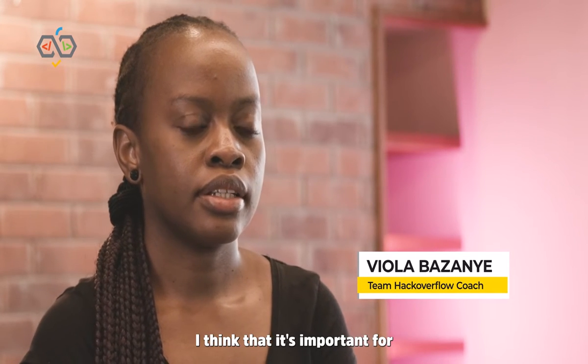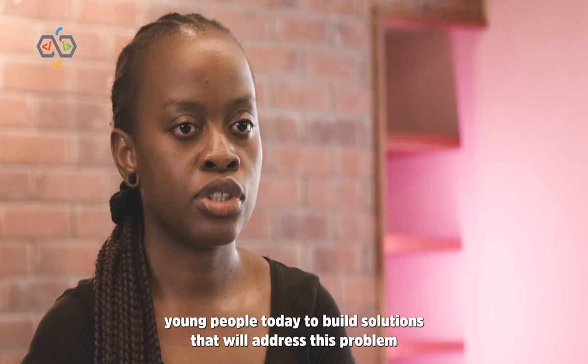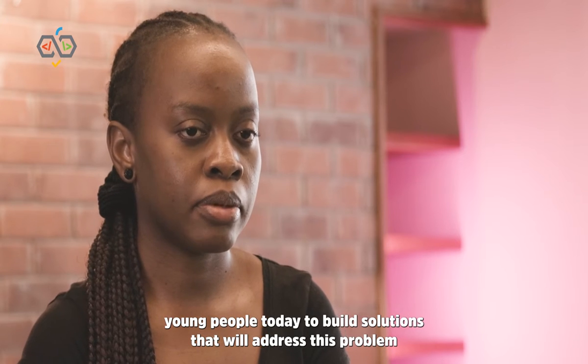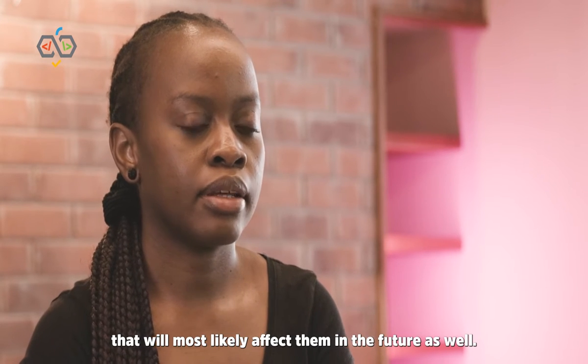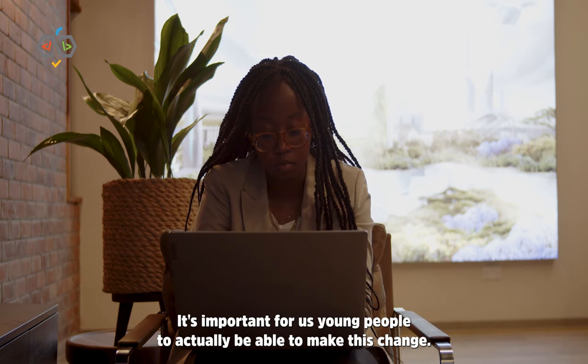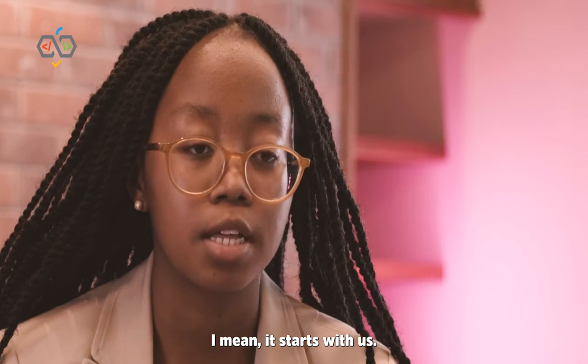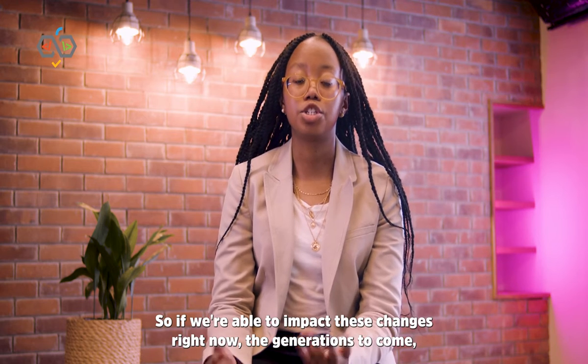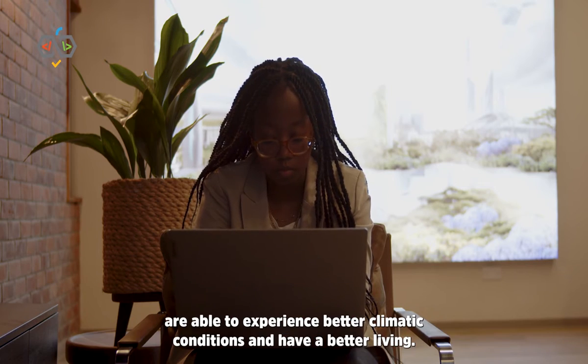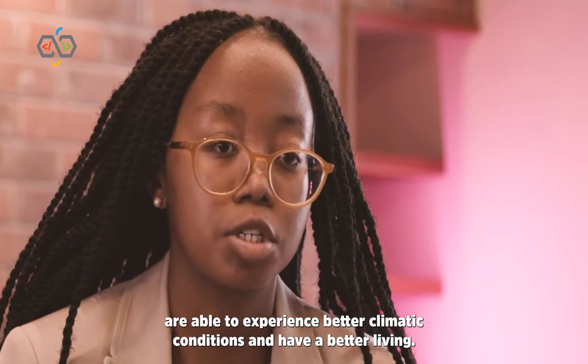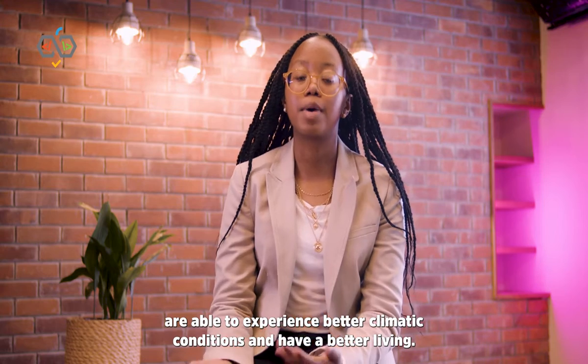I think that it's important for young people today to build solutions that will address this problem that will most likely affect them in the future as well. It's important for us young people to actually be able to make this change. I mean, it starts with us. So if we're able to impact these changes right now, the generations to come are able to experience better climatic conditions and have a better living.